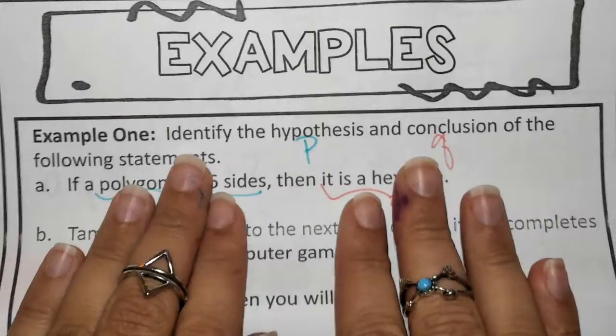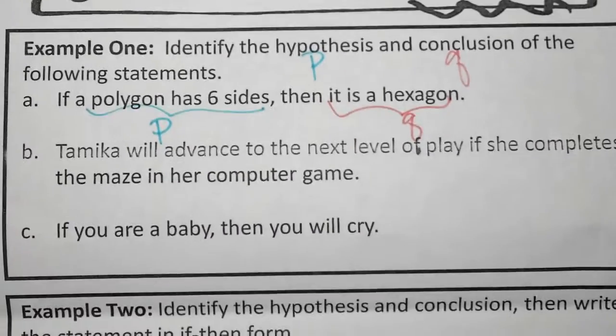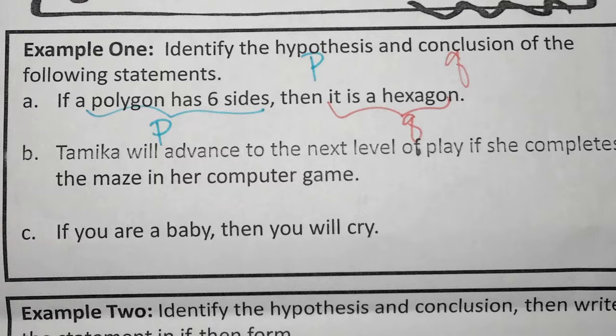Okay. Does anybody have any questions so far? No. Okay, let's read the next one together. Tamika will advance to the next level of play if she completes the maze in her computer game. So who thinks they know what the hypothesis is? No, you've already answered. Ari. Nope. Mazzaro. Do we say if when we state the hypothesis? So tell me what it is again. We don't say if or then. Just tell me what the hypothesis is.